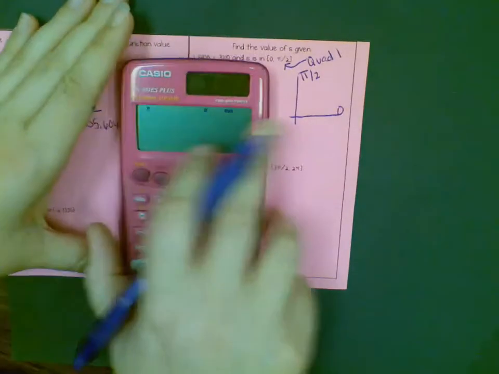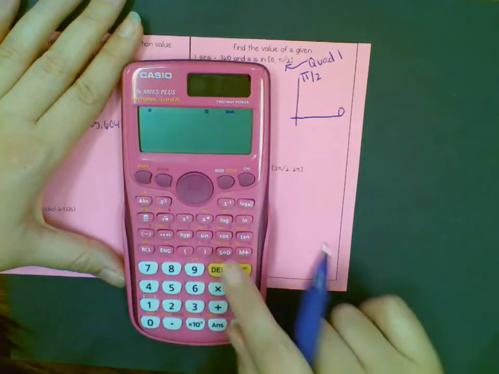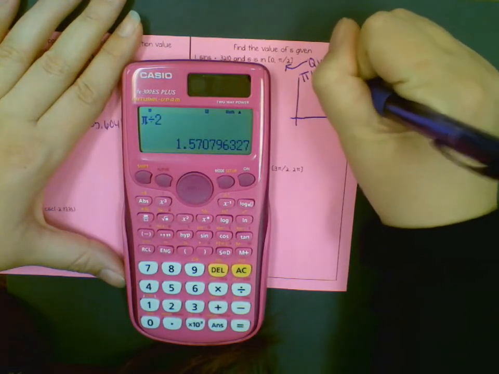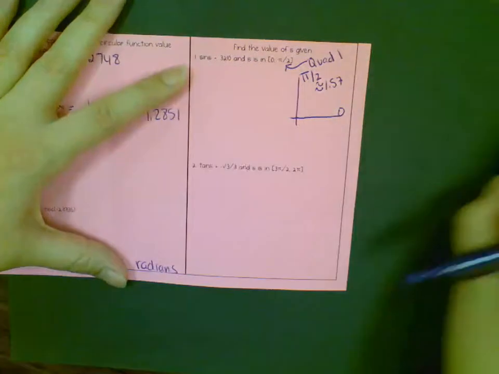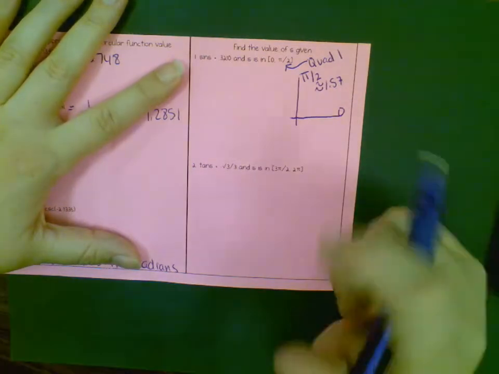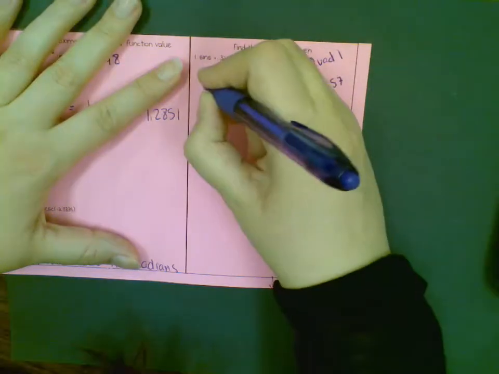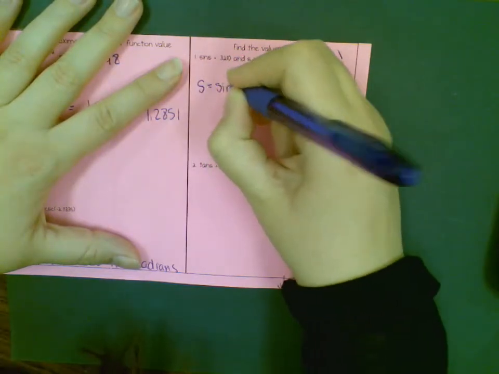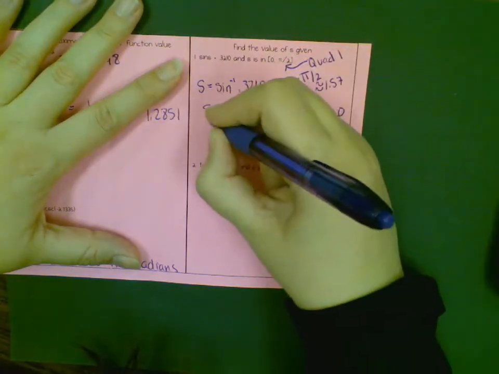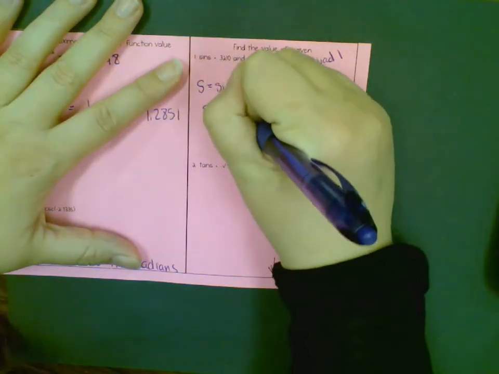So since we have an approximation here, we're going to end up with an approximation. So to check and make sure it's right, we need to know what pi over 2 is equal to. So I'm just going to type it in my calculator. So pi over 2 is approximately 1.57. So whatever answer we get from solving this should be between 0 and 1.57. So to solve this, we just do what we did on the other ones and use the inverse of sine. So S would equal sine inverse of 0.3210. And we'll type that in our calculator. And we get out that S is equal to 0.3268.